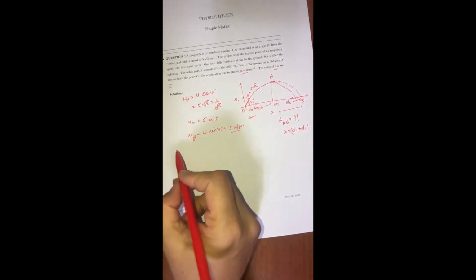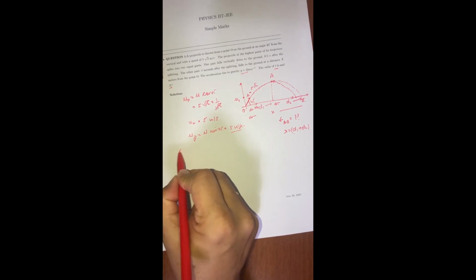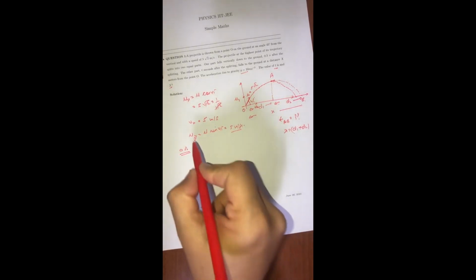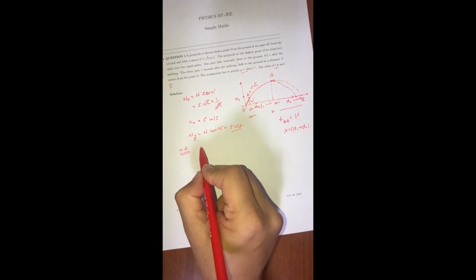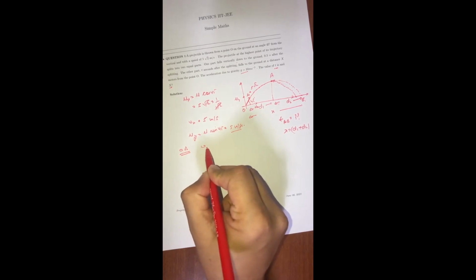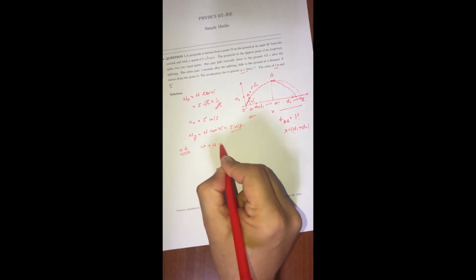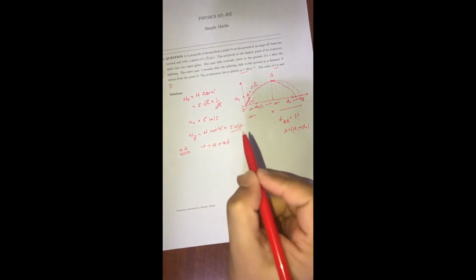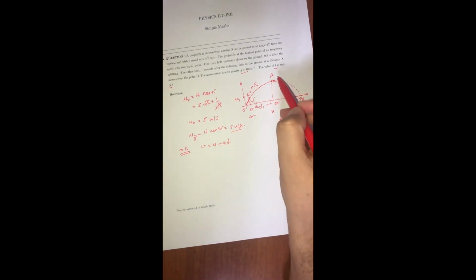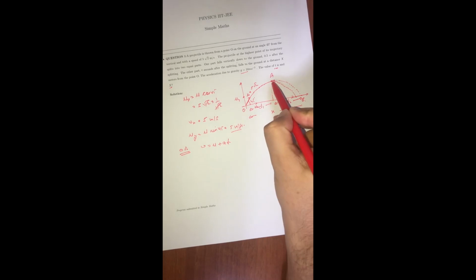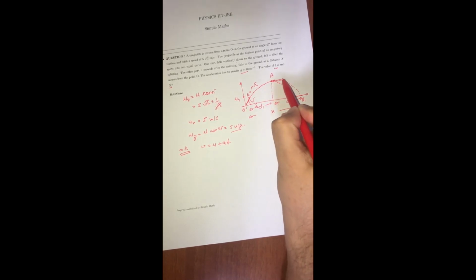So in the first half, from O to A, let's find out the final velocity at point A, v is equal to u plus at. Now at the highest point, the only velocity component present will be the horizontal component. The vertical component is 0.